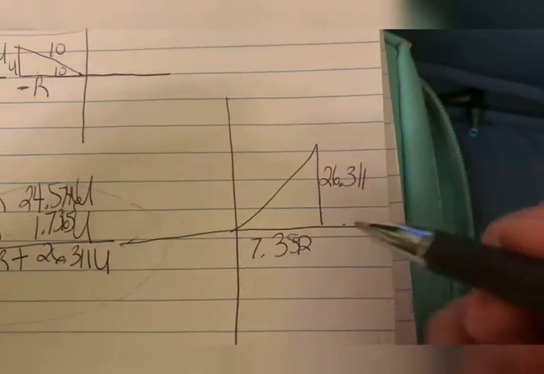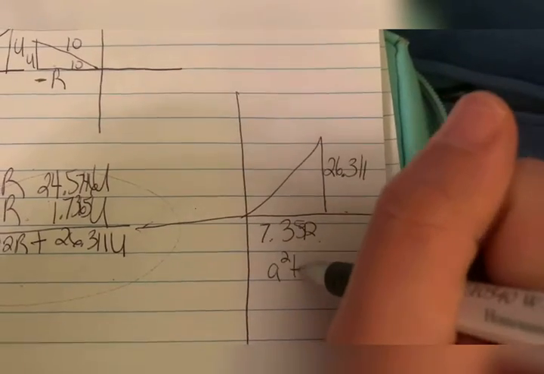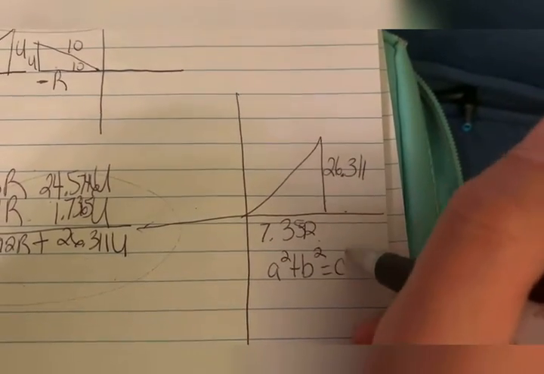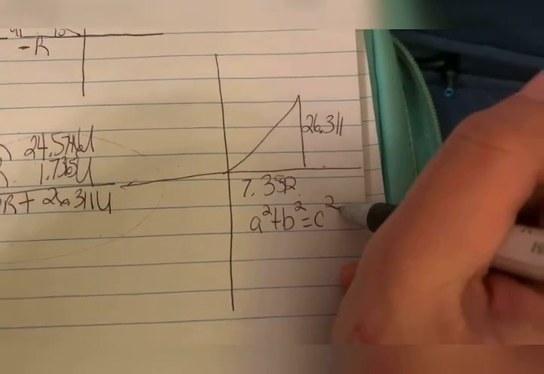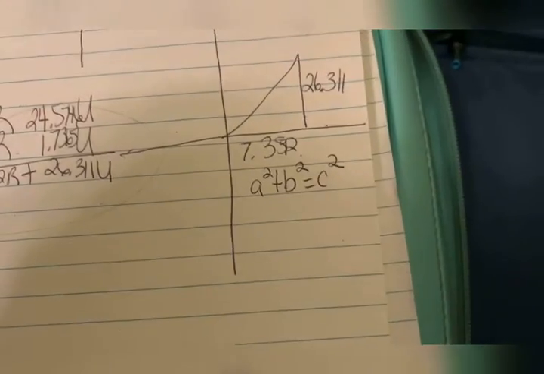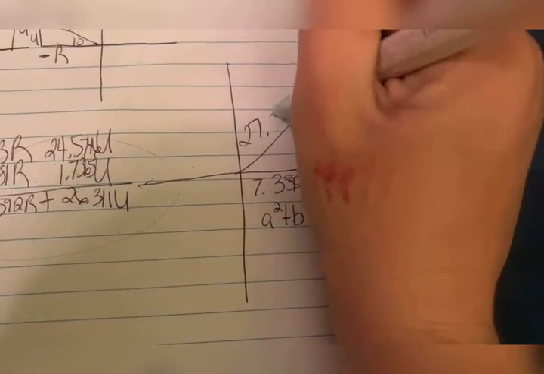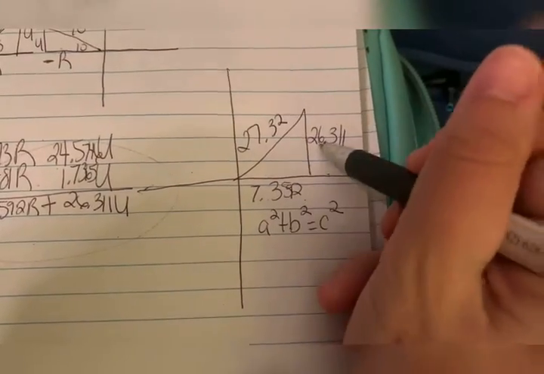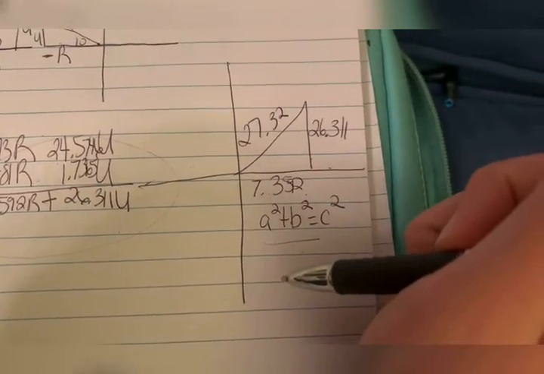Okay? So what are you going to do here? You're going to go 7.3592. A squared plus B squared equals your C squared. So when you do that, you're going to end up with your C to be 27.32. Because remember, you do this squared plus this squared. When you find that answer, you take the square root of it, and you're going to get 27.32.